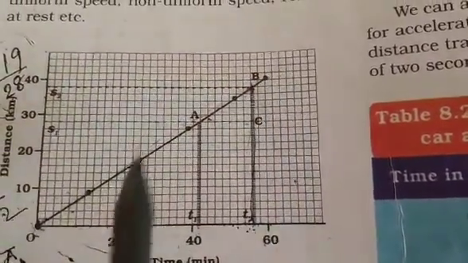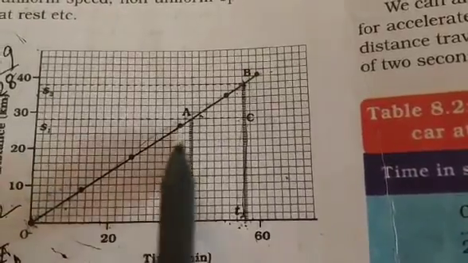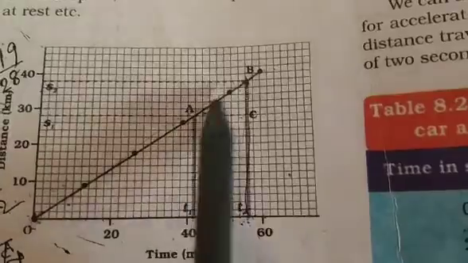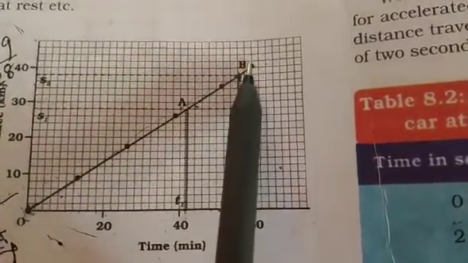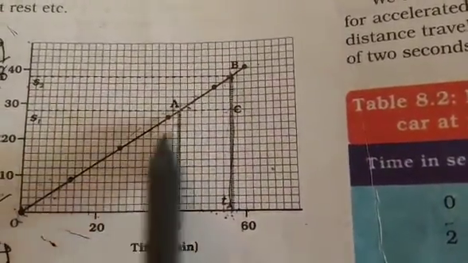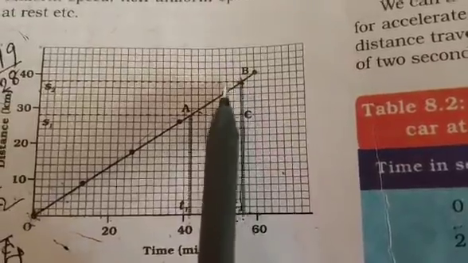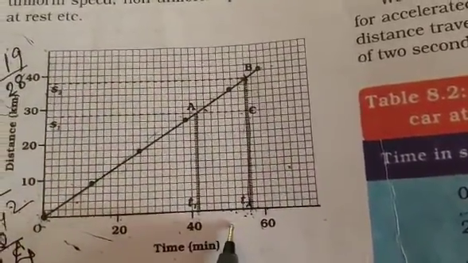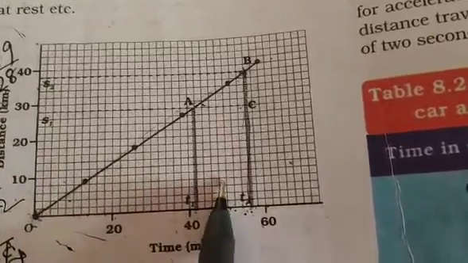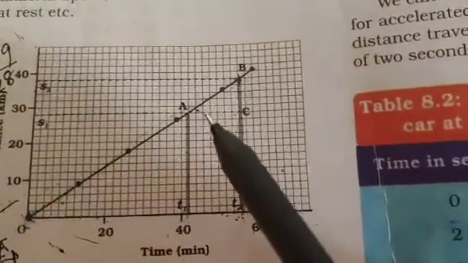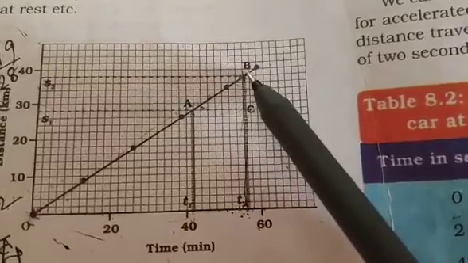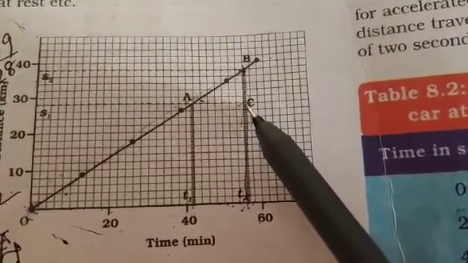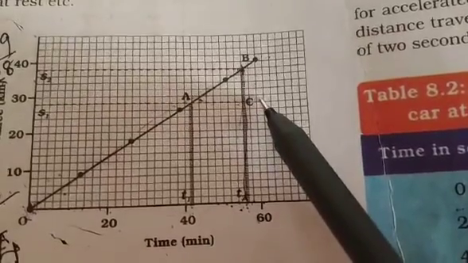Now, this particular line which is depicting OA, or you call it OB, or you can call it AB, this part is said to be the slope, isn't it? It's tilting, so it's a slope. The slope in a distance time graph is always giving you the speed, because to calculate the slope, you take the standing line, that is the y-axis, upon the x-axis value.